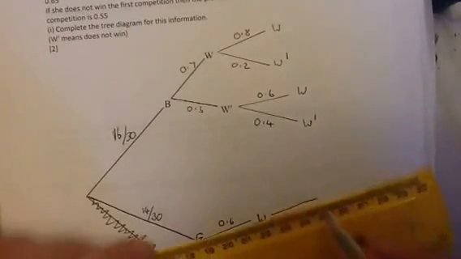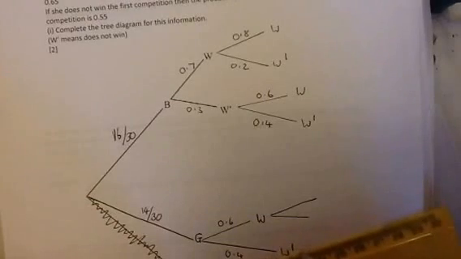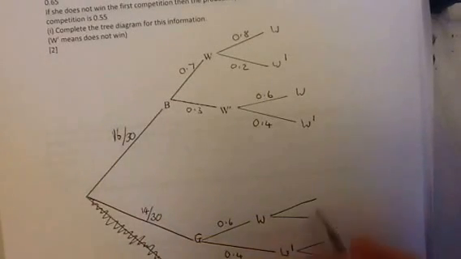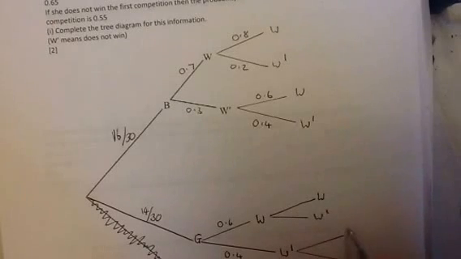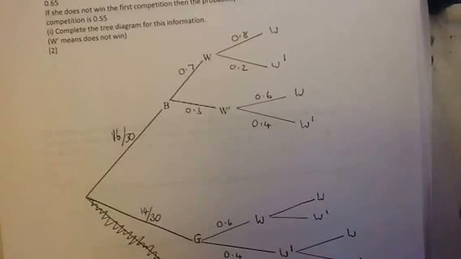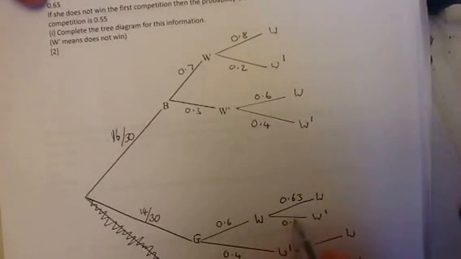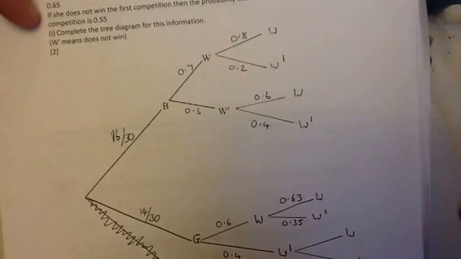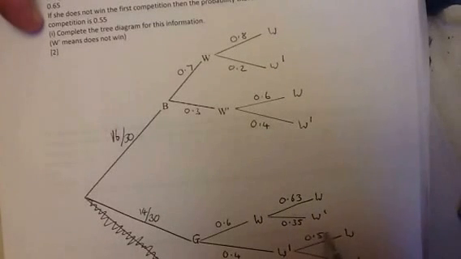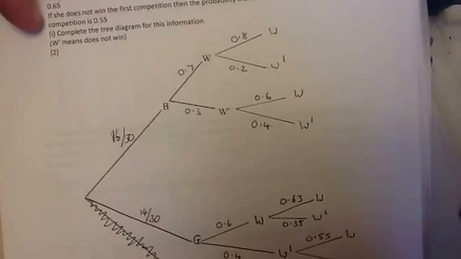Same for the girl then. So we add on two sets of branches: winning, not winning, winning, not winning. And again, we're going to have to go back to the paragraph. If a girl wins the first, the probability she wins the second is 0.65. So winning is 0.65, so not winning is 0.35, to make it add up to 1. If she loses the first competition, so this is here, the probability she wins the second is 0.55. So the probability of not winning is 0.45. So we've got the completed probability tree now.